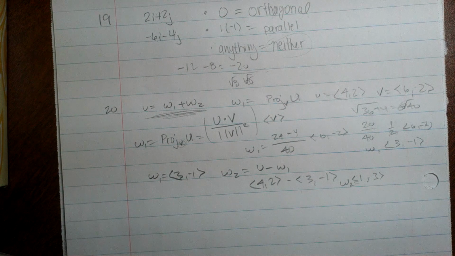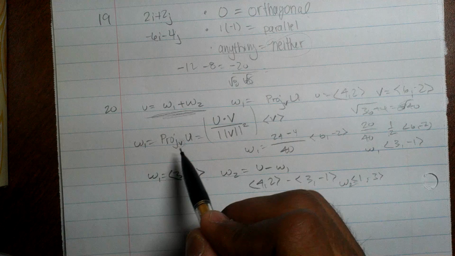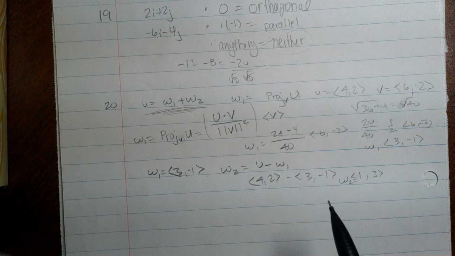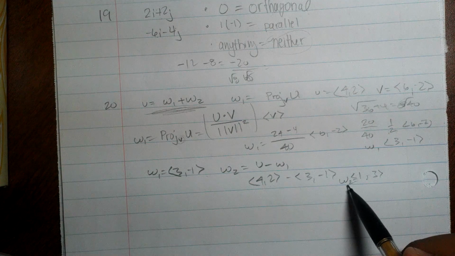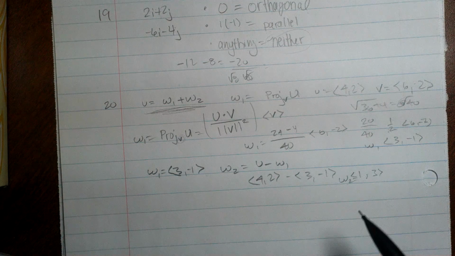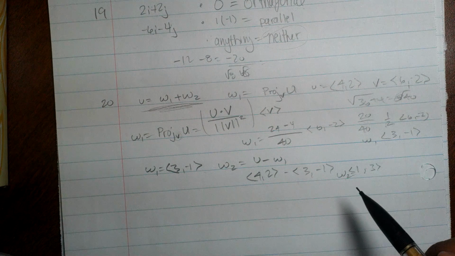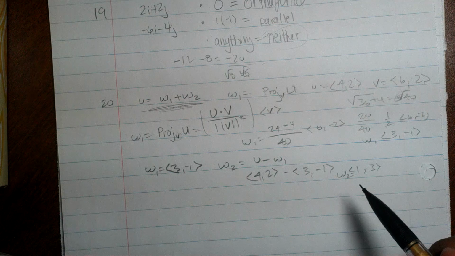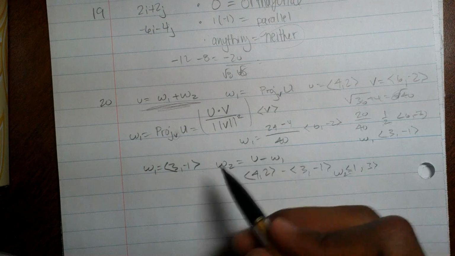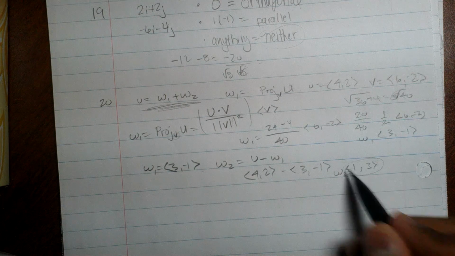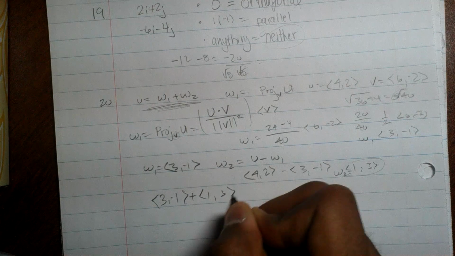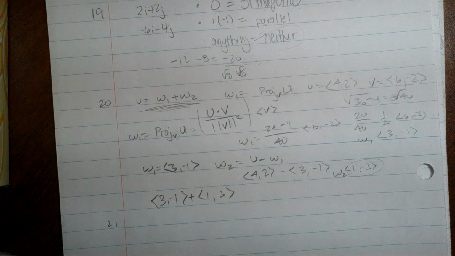So the first one you're looking for is the projection of u onto v, which is w1, equal to 3, negative 1. Then they're looking for the orthogonal vector, which is w2, which is 1, 3. And we look to our trusty answer choices, and we see that answer choice B says u is equal to 3, negative 1 plus 1, 3. Maybe we can squeeze one more problem into this video.